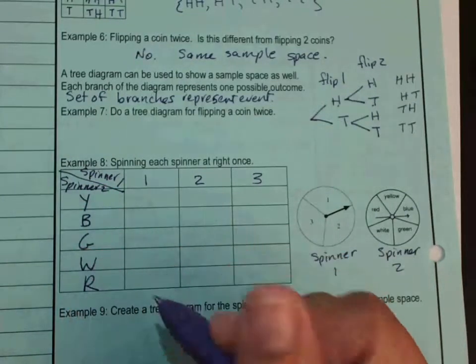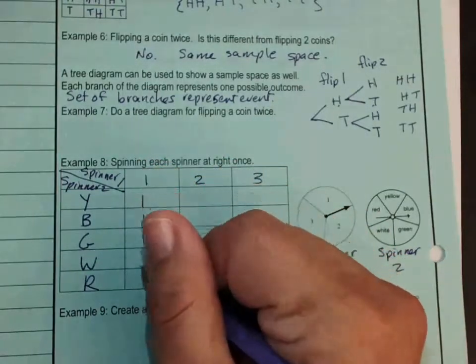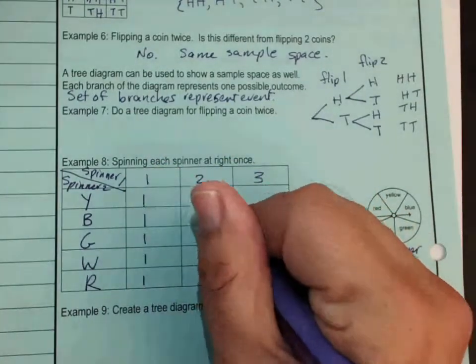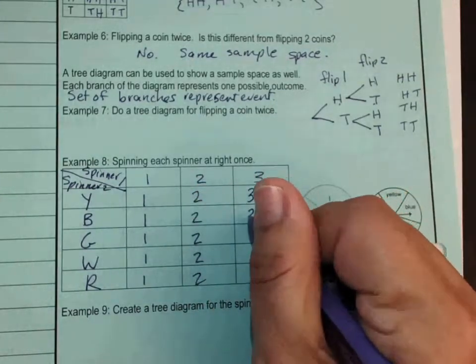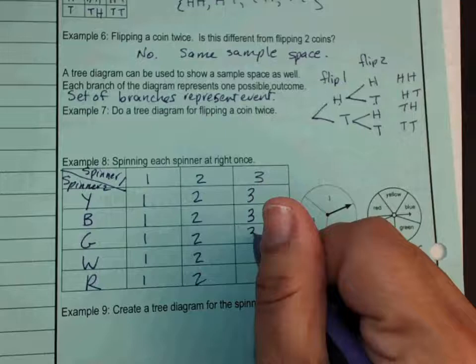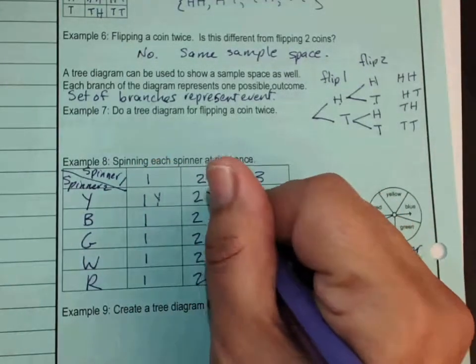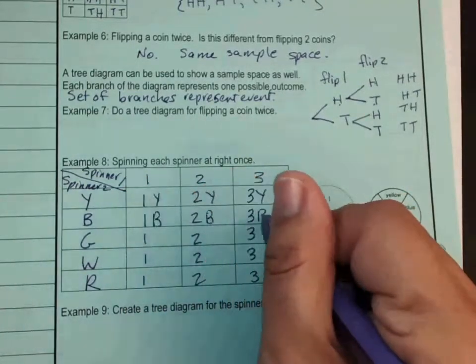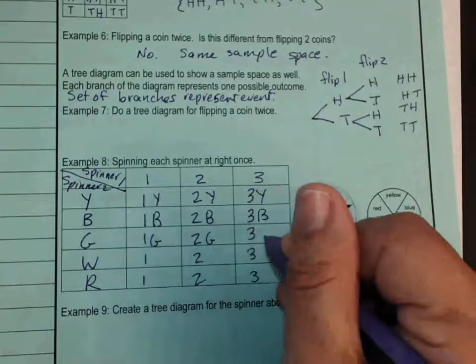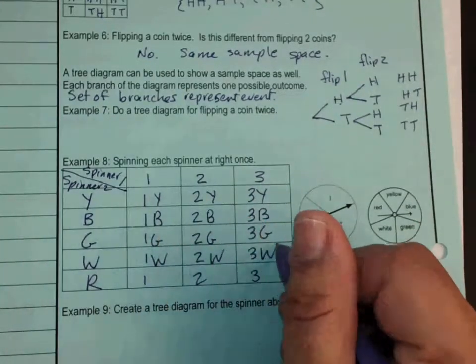So the first thing I'm going to do is spin spinner 1. In all of these cases, I get a 1. For all of these, I get a 2. And for all of these, I get a 3. And the second spinner is colors, so I'll have yellow here, blue for these, green for these, white for these, and red for these.